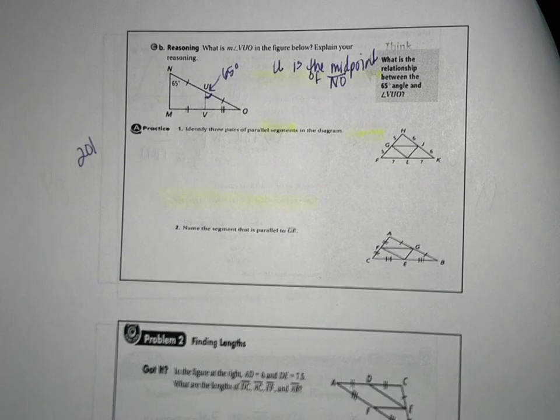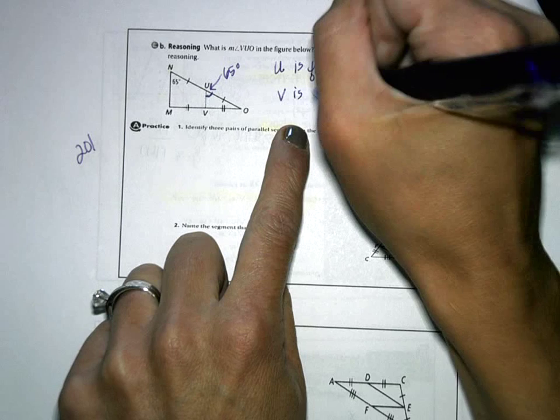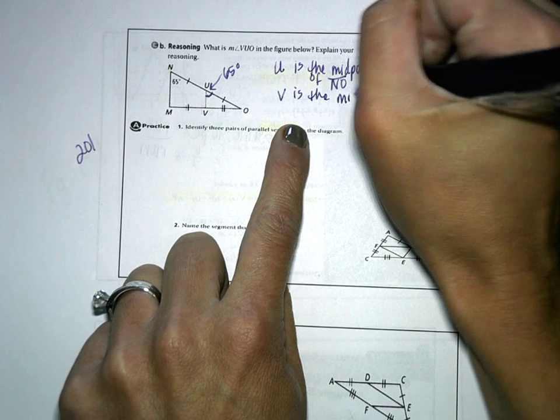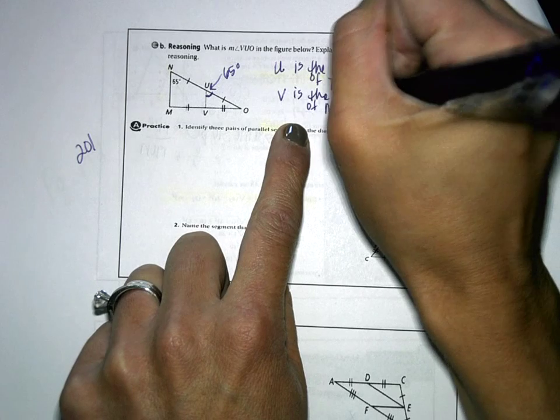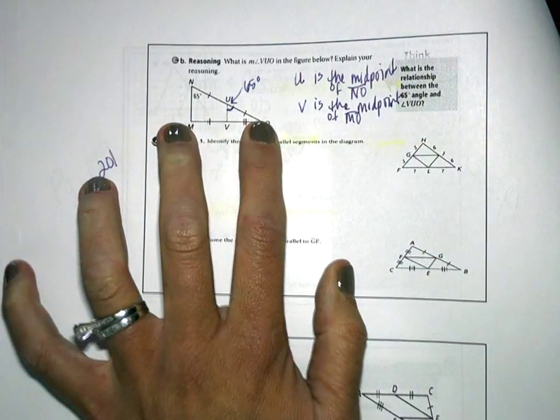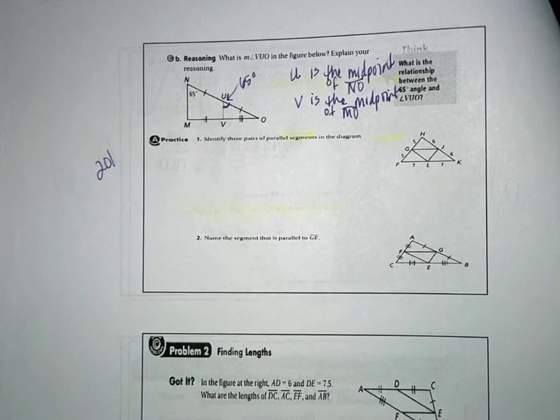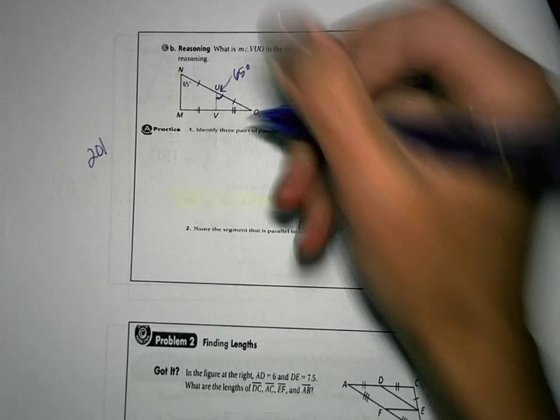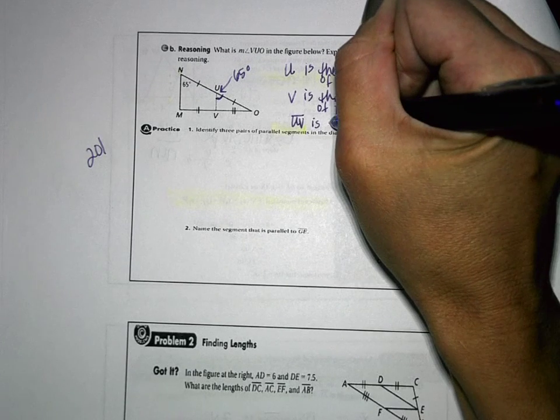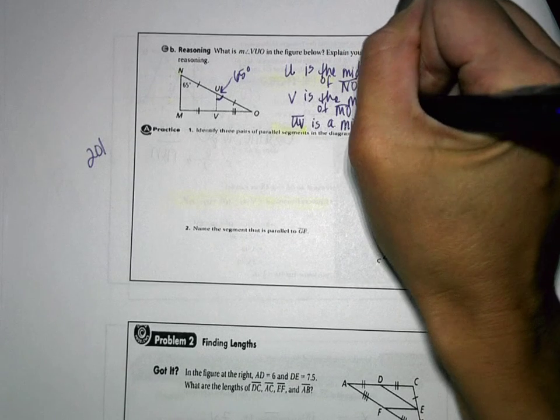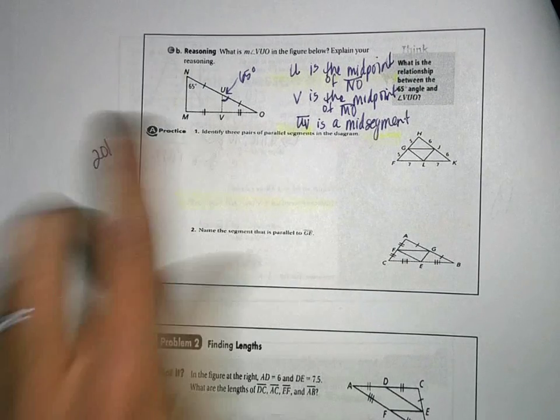Because of that, and because V is also the midpoint of MO, because those are both midpoints, we know what about line UV? Well, what we know is that UV is called a mid-segment.